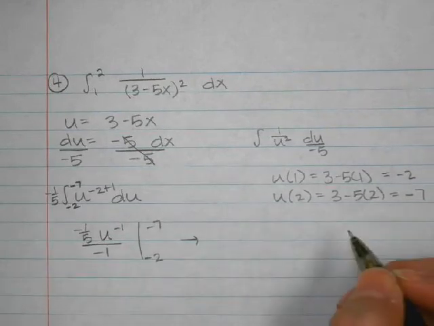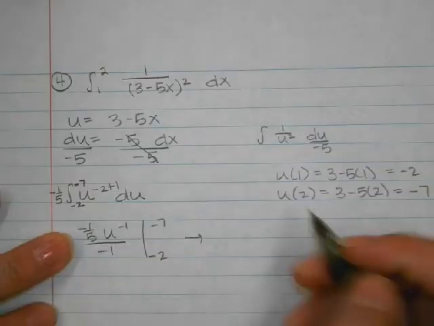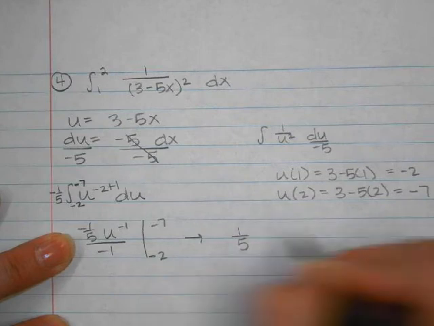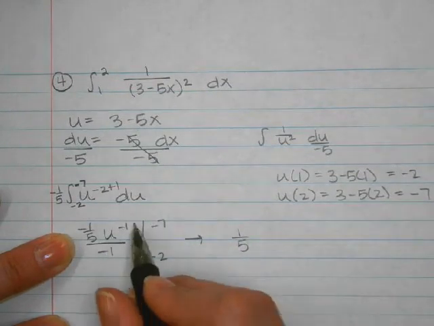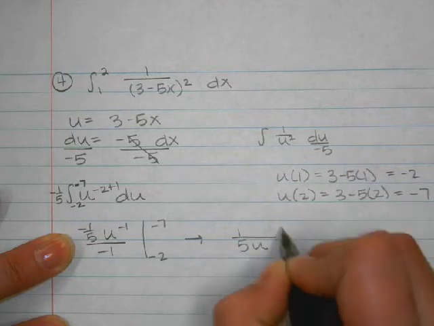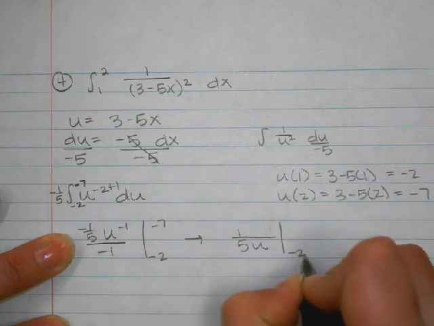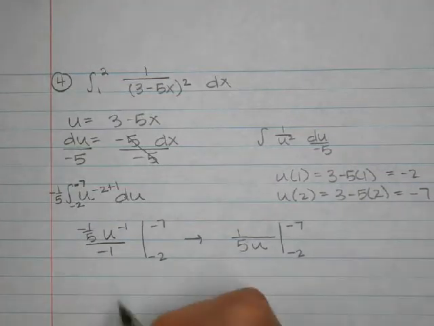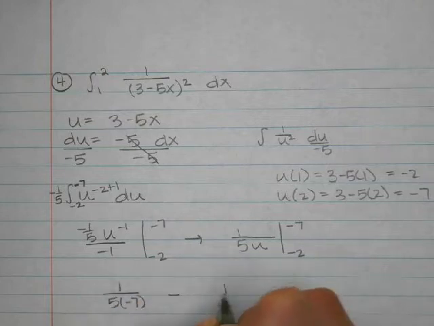And I can go ahead and simplify this a little bit. -1/5 divided by -1 is +1/5. I have a u to the -1, so that means that should be on the bottom of a fraction. So that's 1 over 5u, and this is being evaluated from -2 to -7. And so I'm going to say 1 over 5 times -7 minus 1 over 5 times -2.